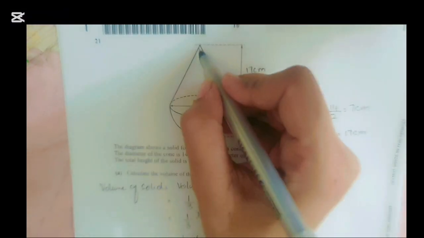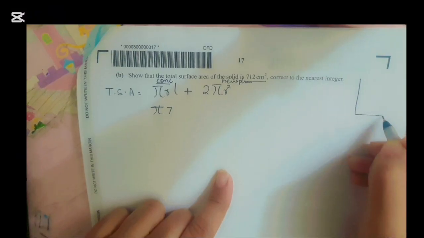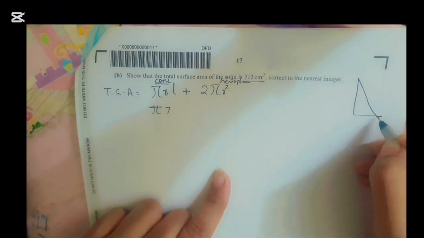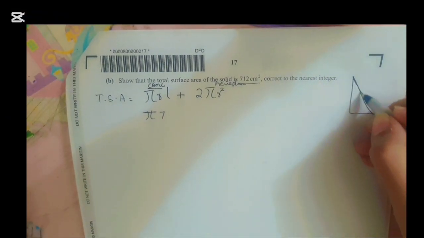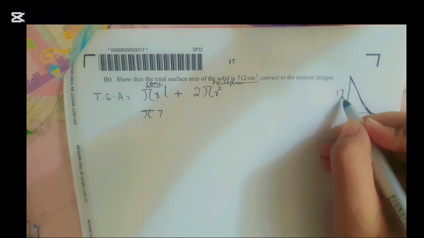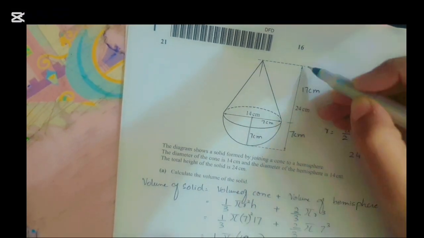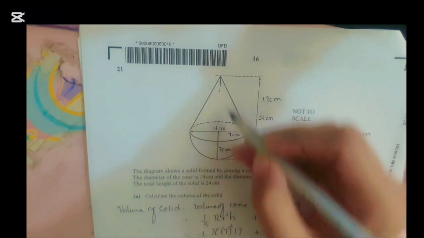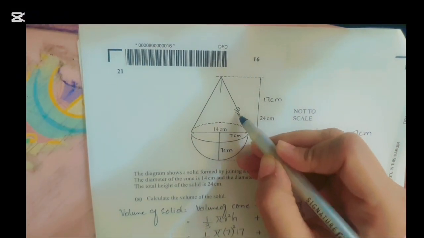For this you see that we can make a triangle. I'm drawing this over here. We have to take the slant height and we don't know it, so this length l is the slant height. This is our triangle and this is 17. We know we subtracted 24 minus 7 and got 17, so this height is 17. And this radius is 7. This is 17, this is 7, and now we have to find this height.